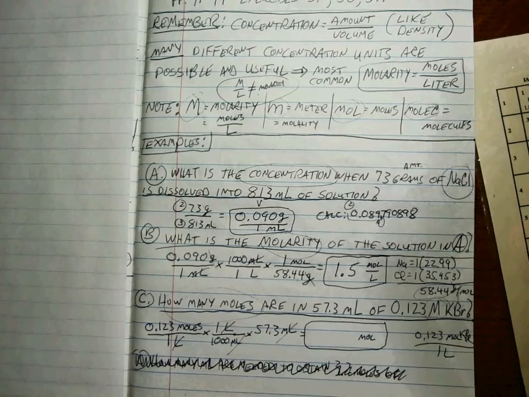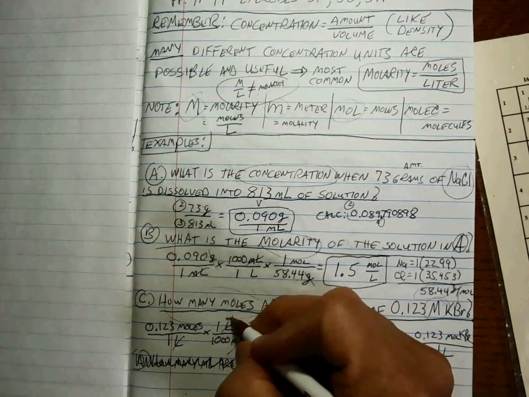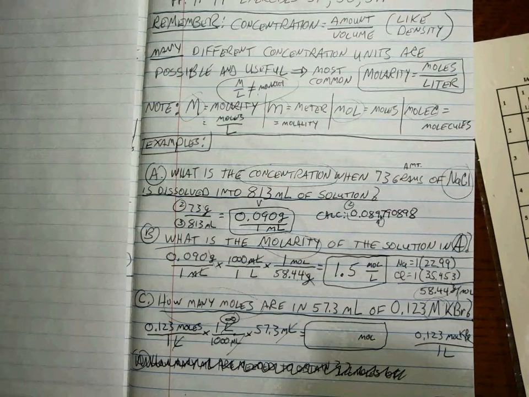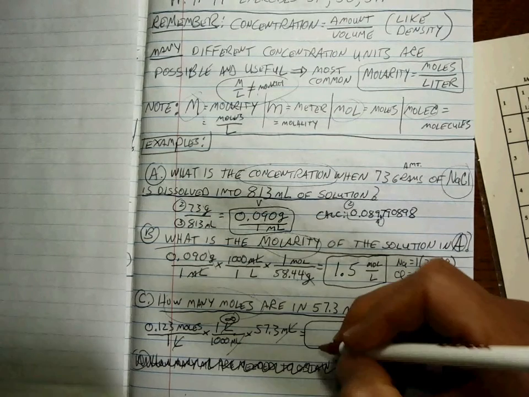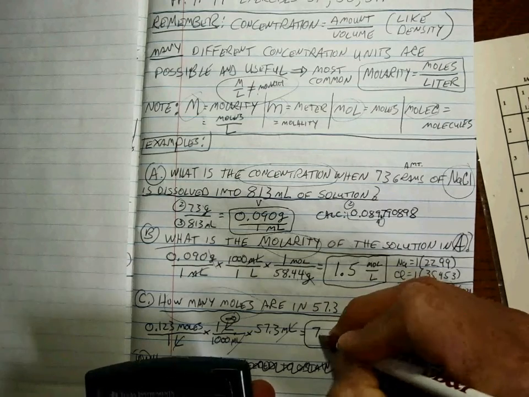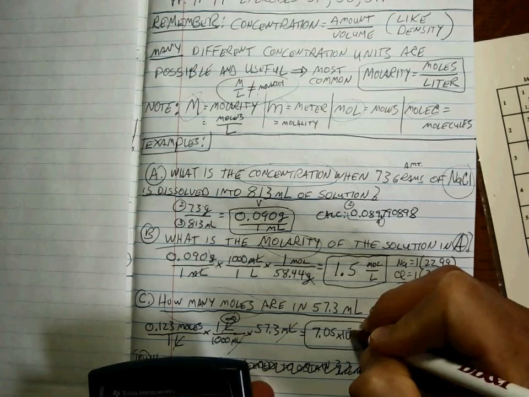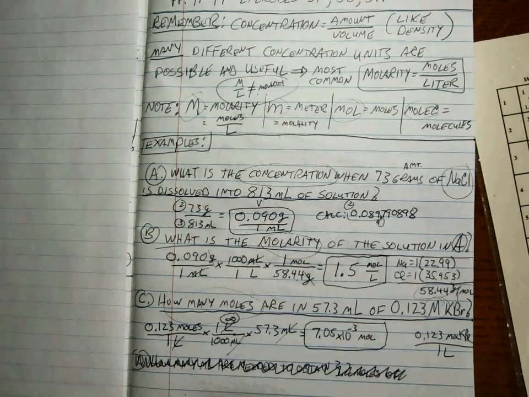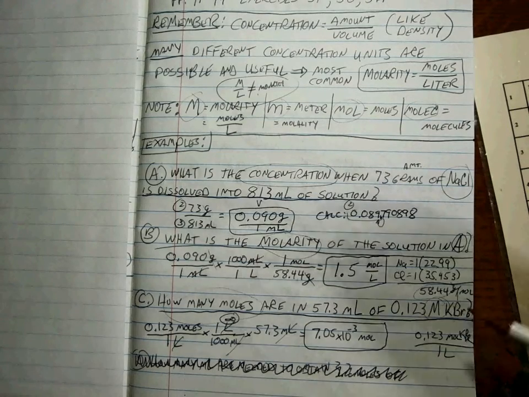This is a 3 sig fig problem because each of these has 3 significant figures, except for the metric to metric, which is infinite. So 0.123 divided by 1,000 times 57.3 gives me 7.05 times 10 to the minus 3 moles. And that's all you need to say. I don't need to know that this is KBr. It's clear from the problem.